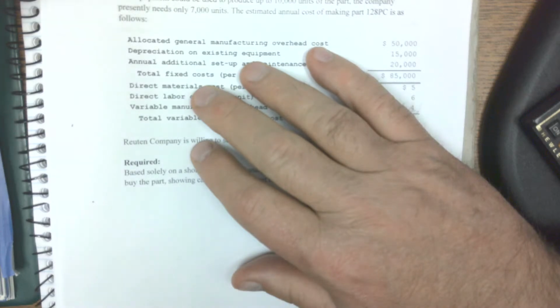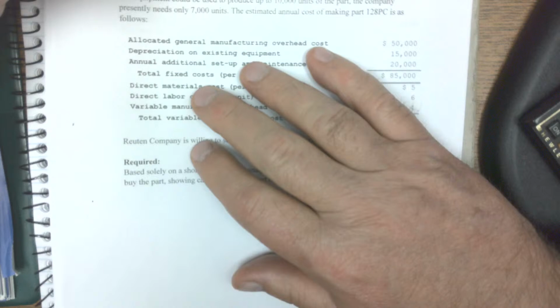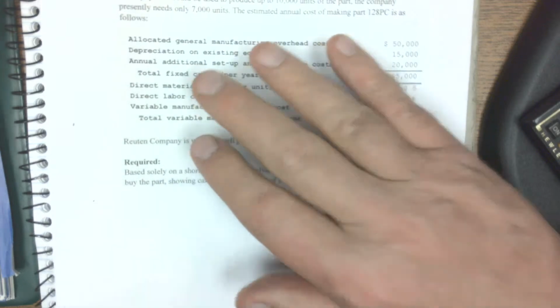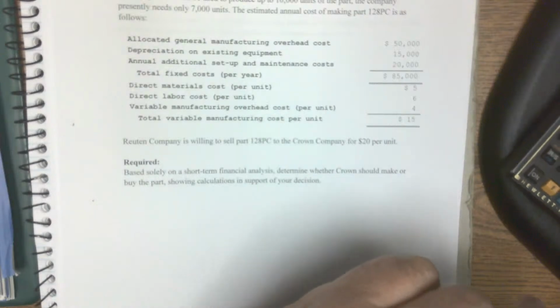So we've got January, February, and March. All right, let's do the easy one, which is March. 50,000.